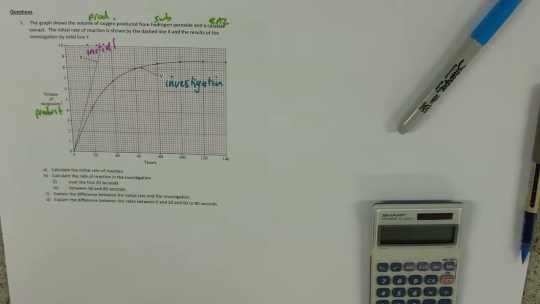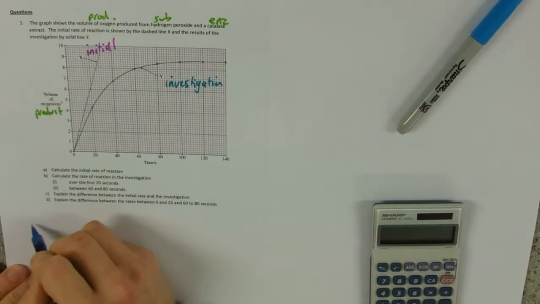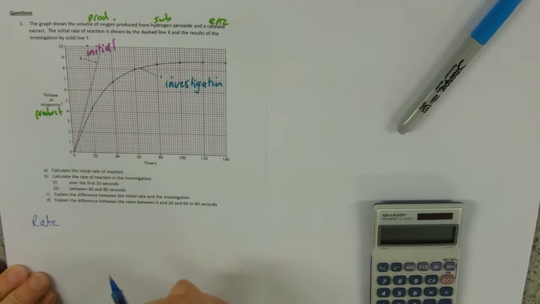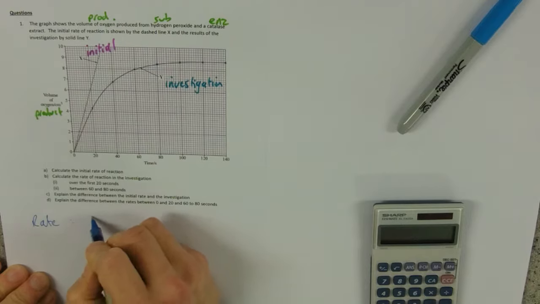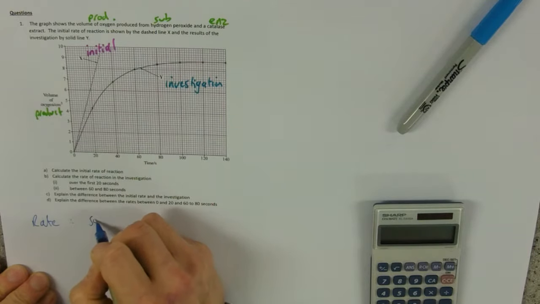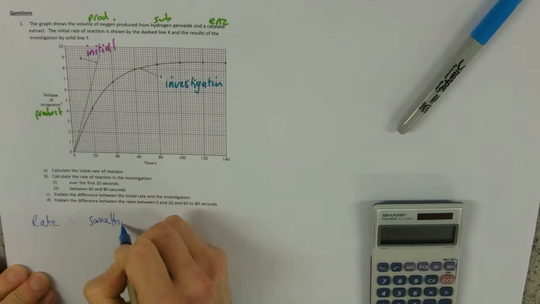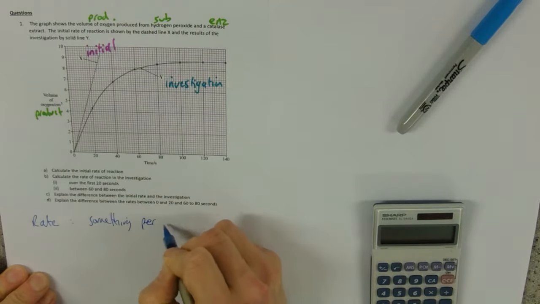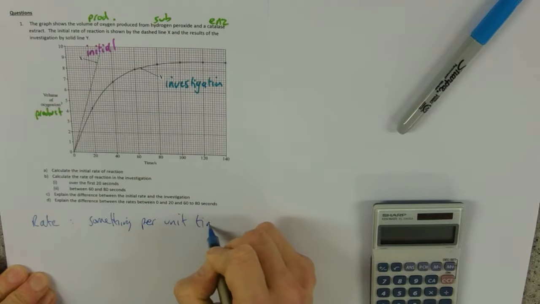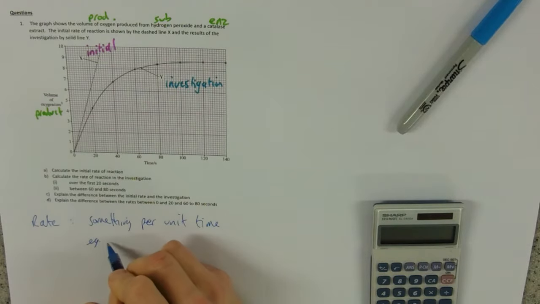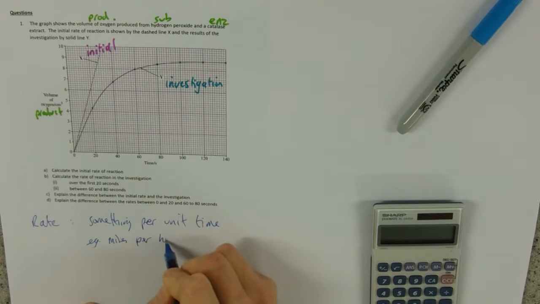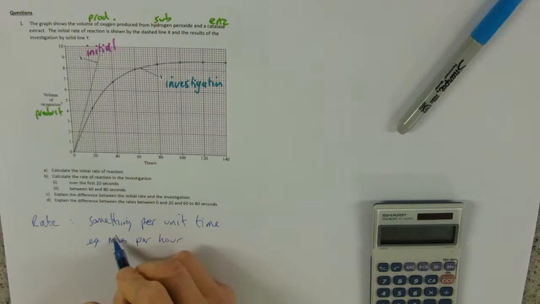So we need to decide what a rate is. A rate is something per unit time. So how much happens per unit time? For example, miles per hour is a rate of a car.